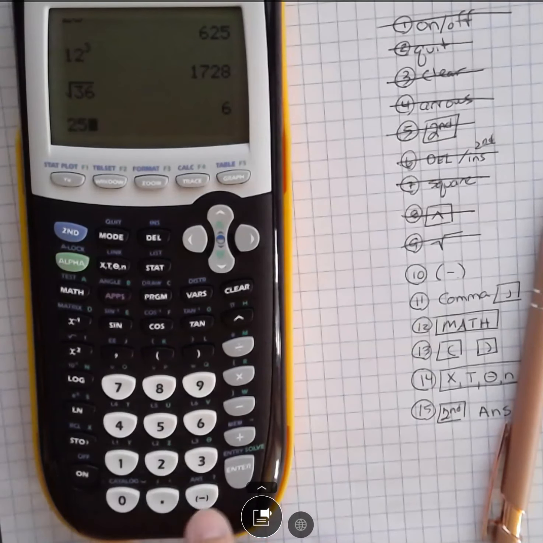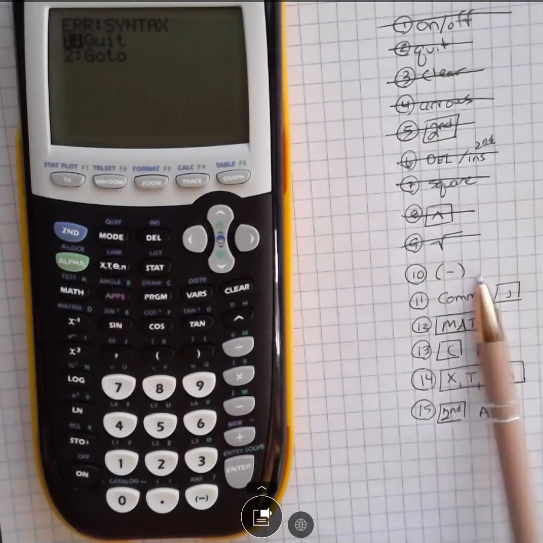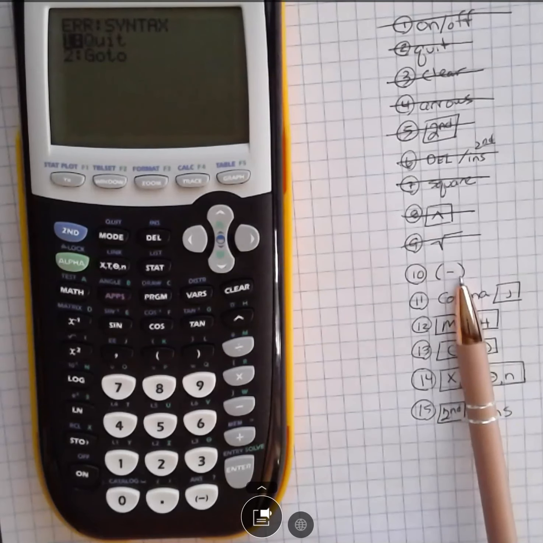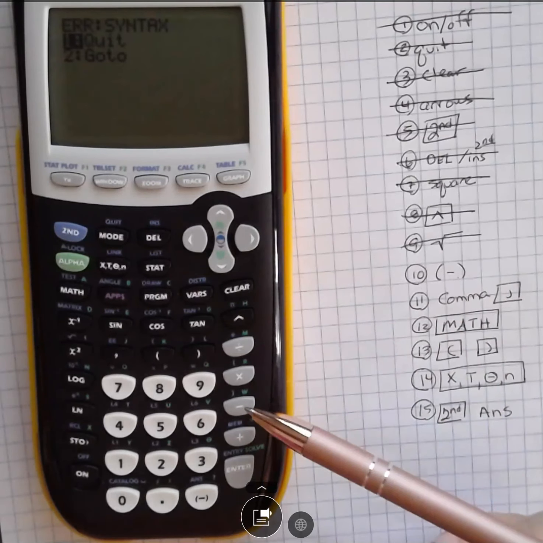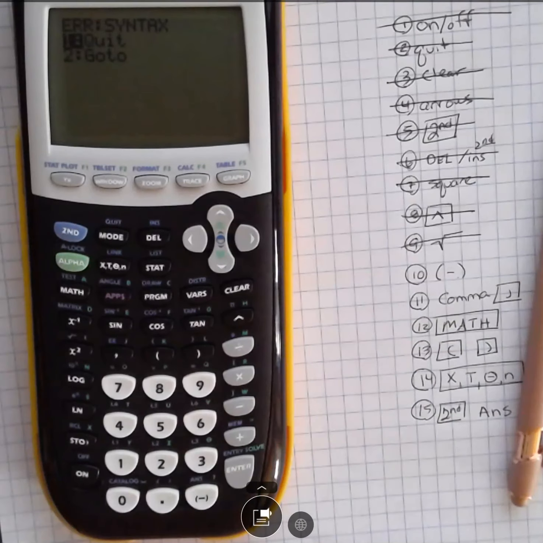So if you did 25 minus 36, you're going to get an error message because it doesn't know what you're talking about. That's not subtraction. So if you want subtraction, you need to be using your subtraction button. If you want a negative, then that's fine.